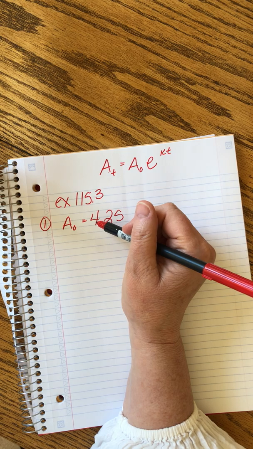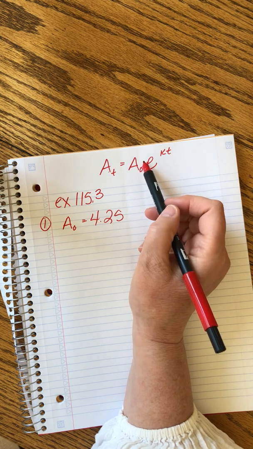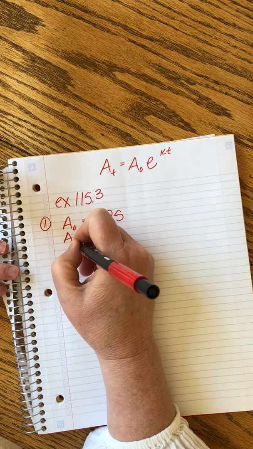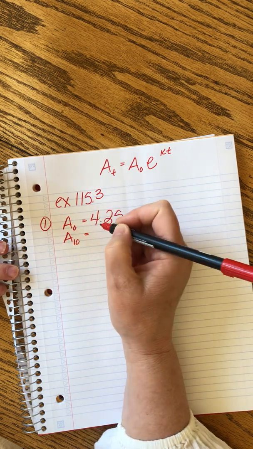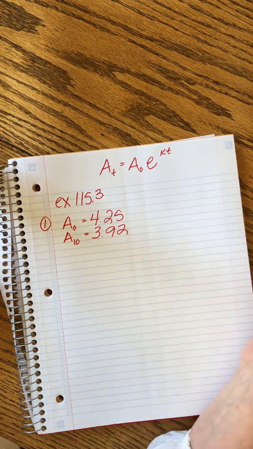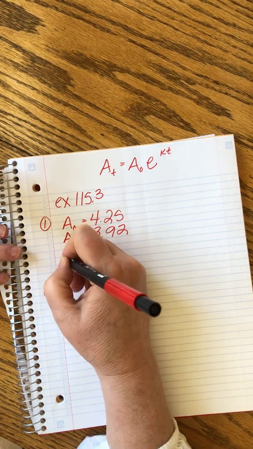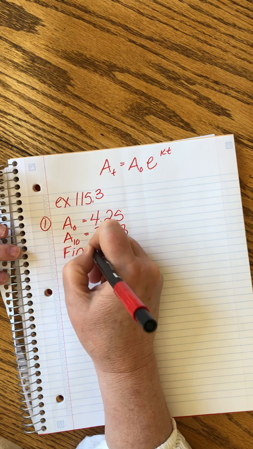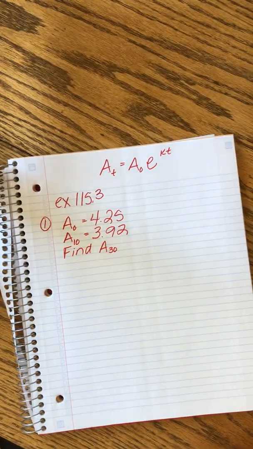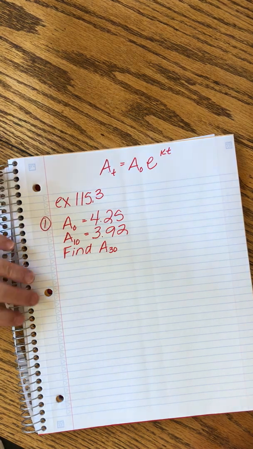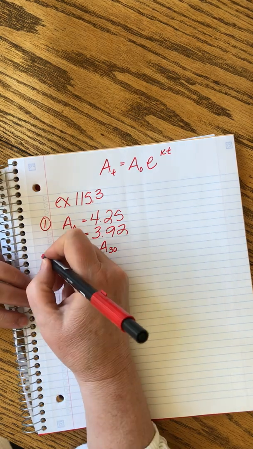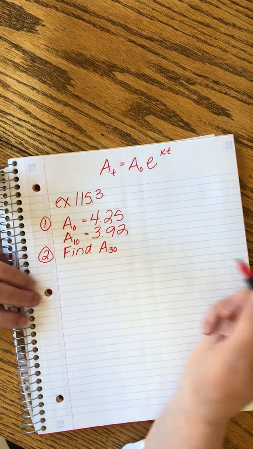John tells us it decayed exponentially. Good, that means we get to use this formula. 10 years later, the amount after 10 years, 3.92 ounces remained. How much would remain after 30 years? Okay, I wrote this under number 1. No, that's not right, but whatever. This is actually part 2.